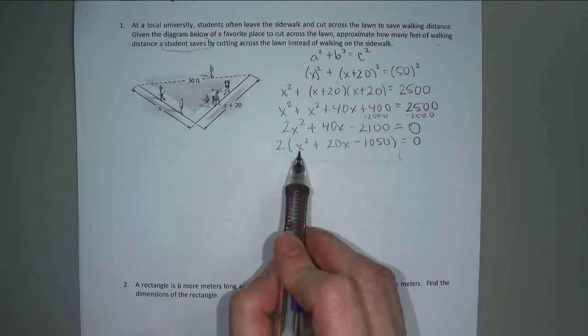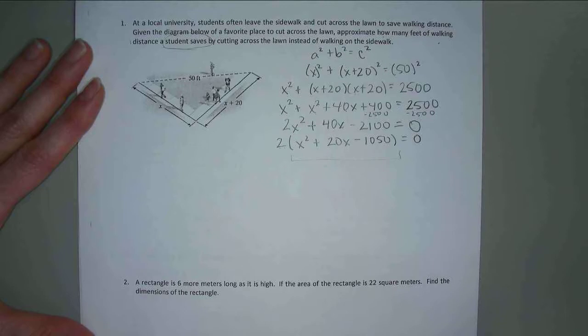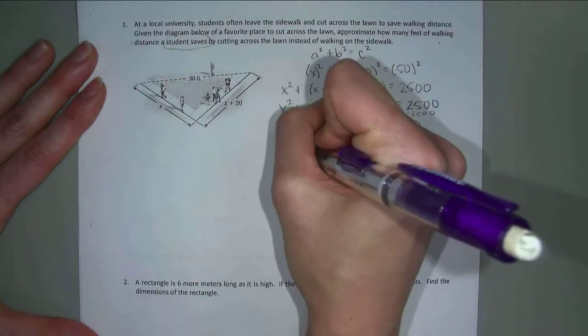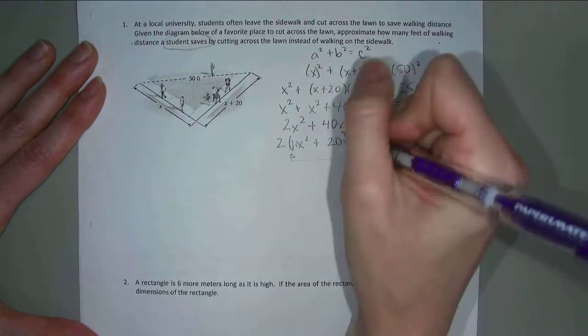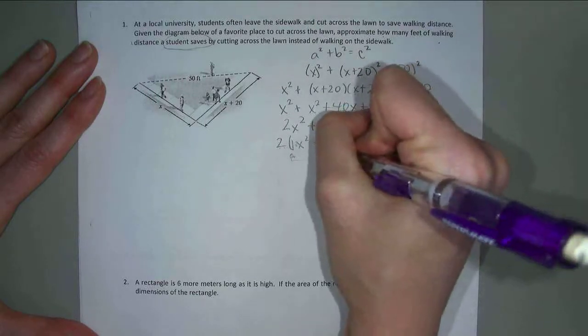So what is the a term? What's the coefficient for x squared? 1. I'm going to put it in there. A is 1. What's our b term? 20. And what's our c?